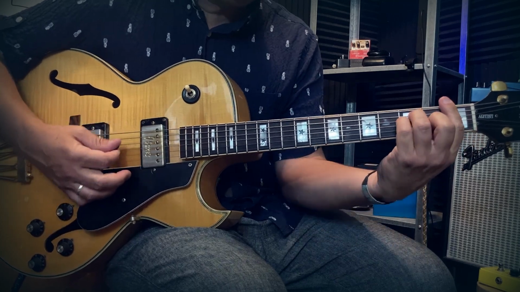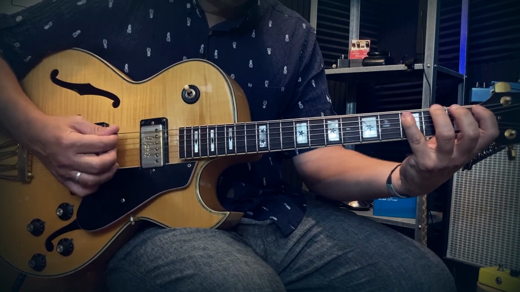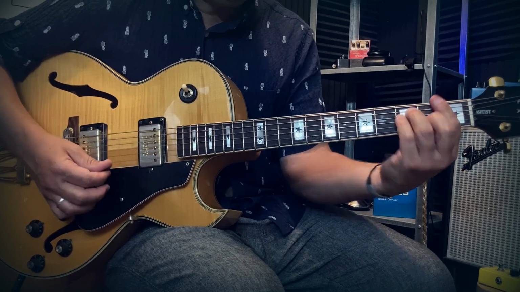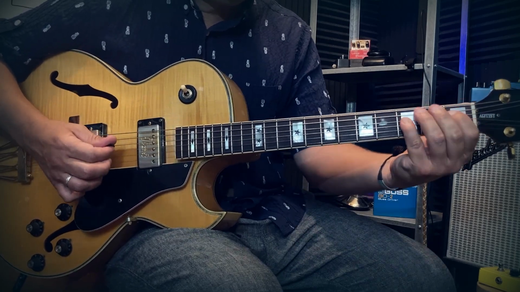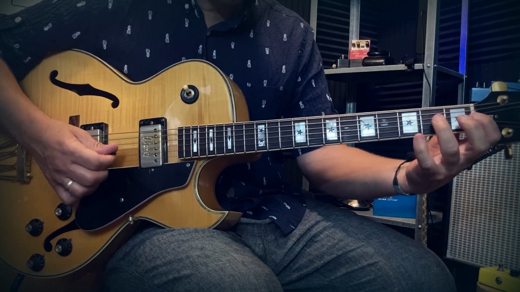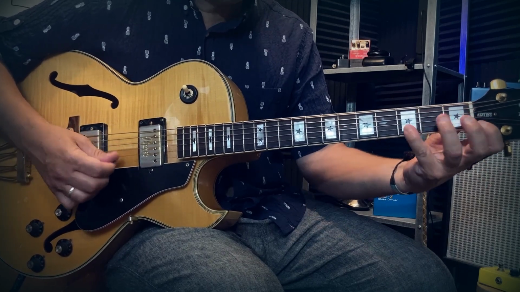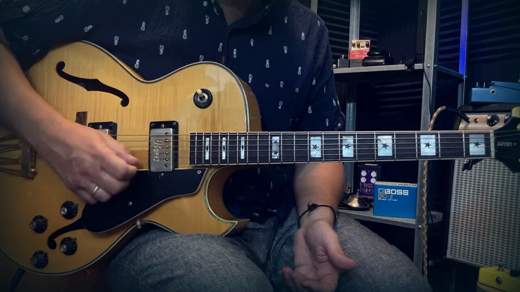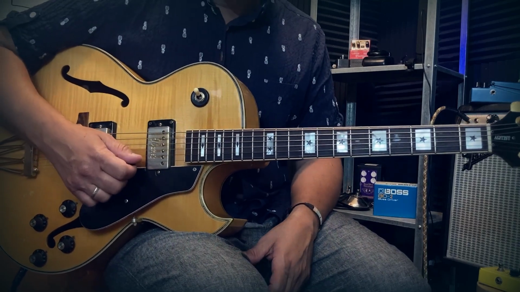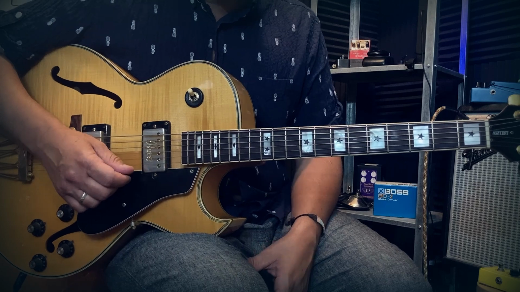For F, I could use the scale that fits over this shape. And for G, I could use the scale that fits in that shape. So you are following the chord changes, playing one scale for each chord.